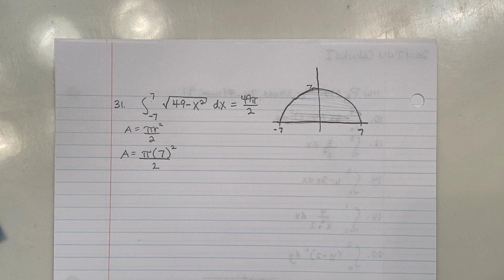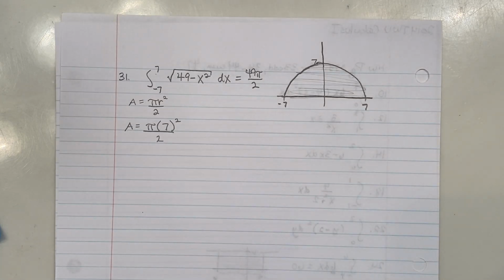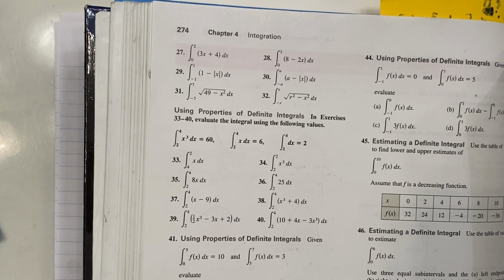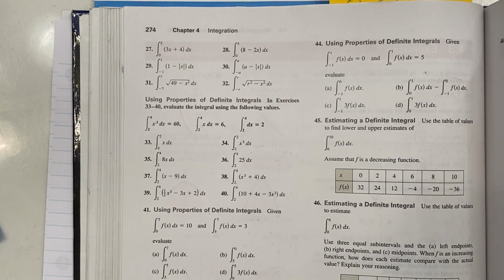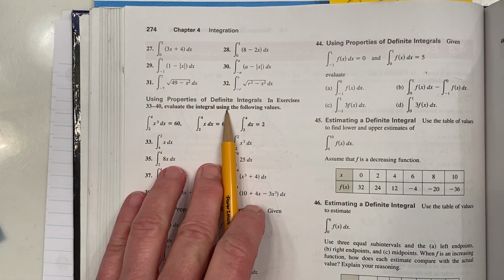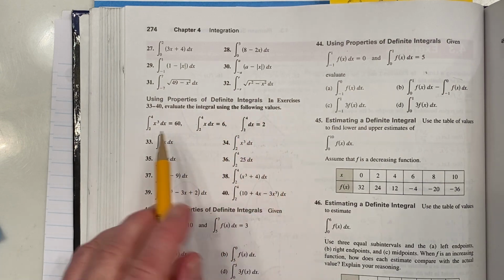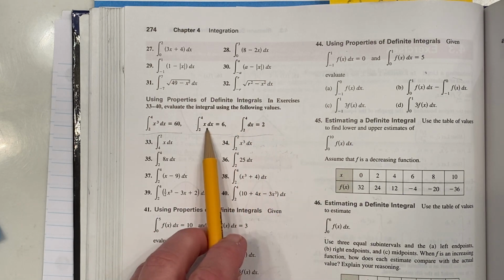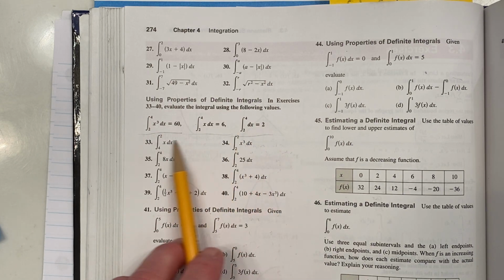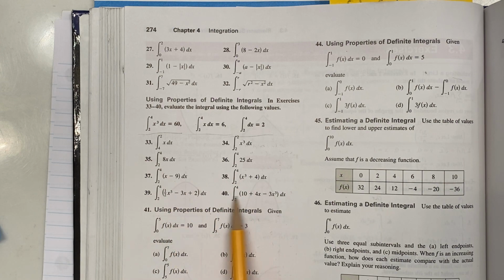Okay, moving on to the next section. Students oftentimes get confused here. Okay, it says evaluate the integral using the following values. So this is given information, and this is given information. These three values of these different integrals are going to be what we're going to use to answer the questions given in this section right here.